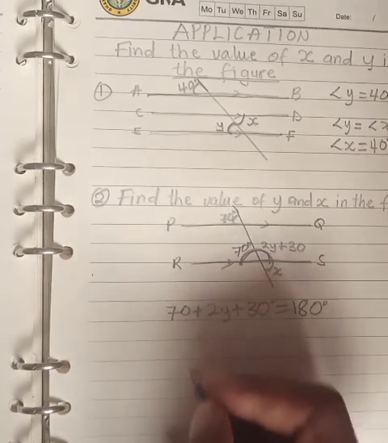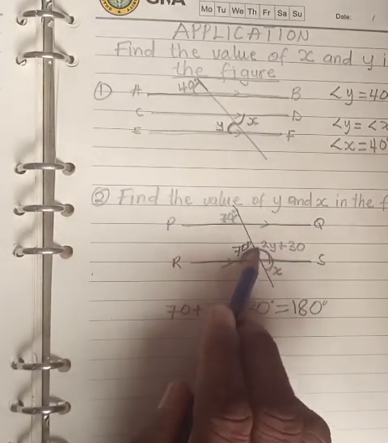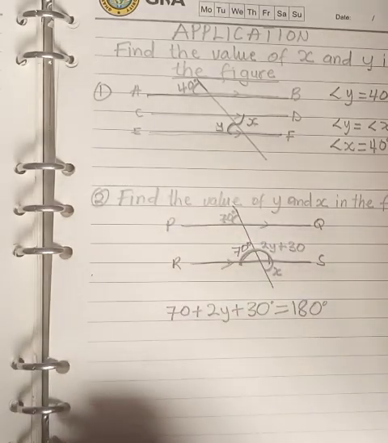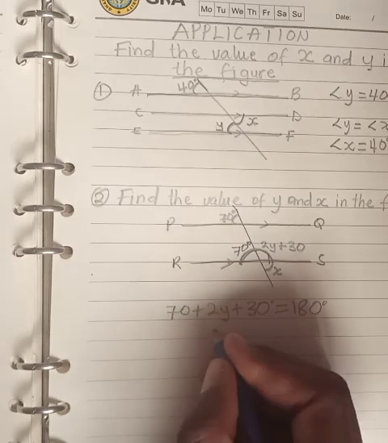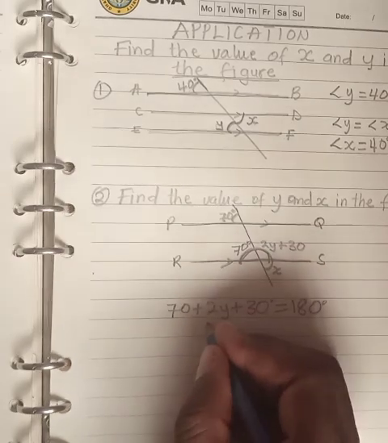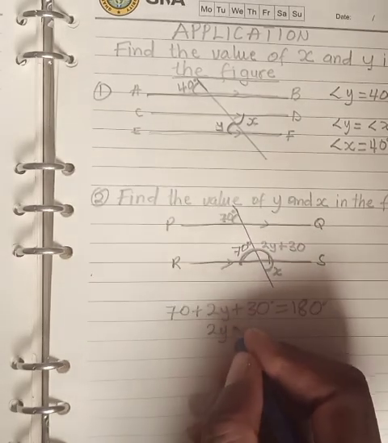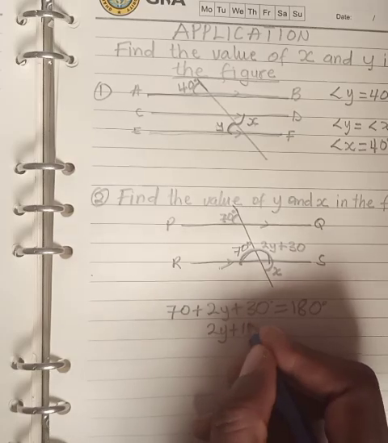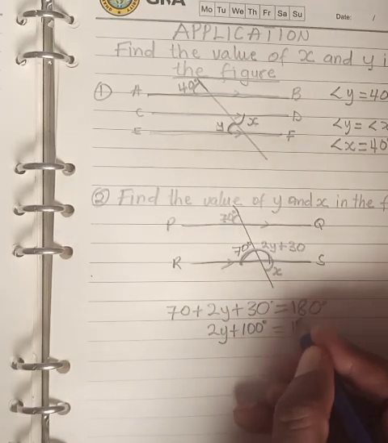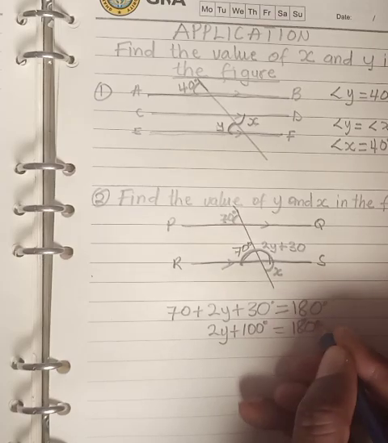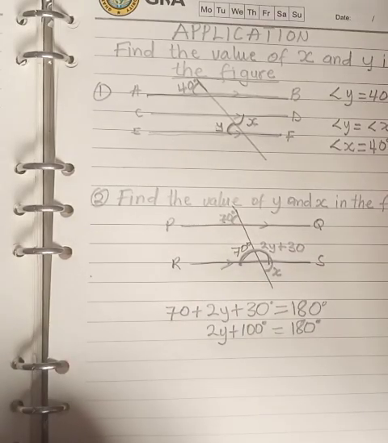Where from the 180, we say the angles on a straight line should sum up to 180. So let's simplify this. 70 plus 30 is going to give 100. So you have 2y plus 100 degrees is equal to 180 degrees. Are we following?